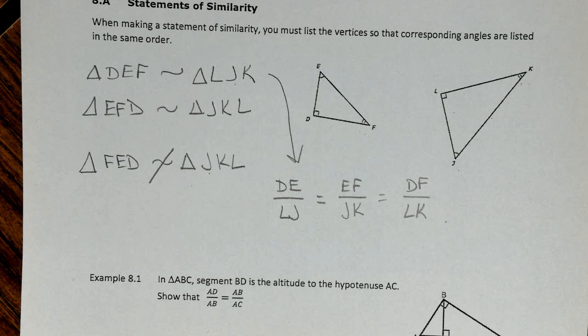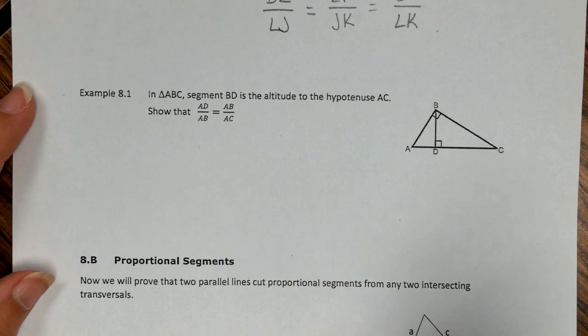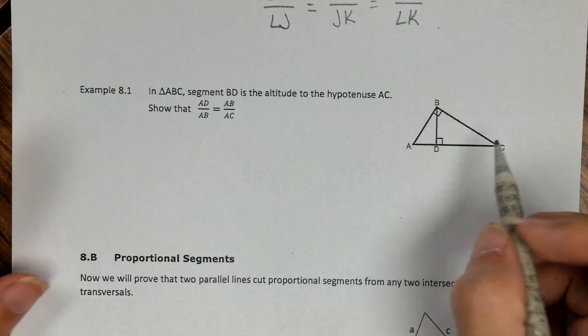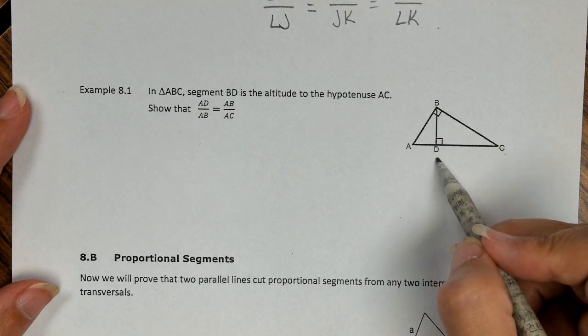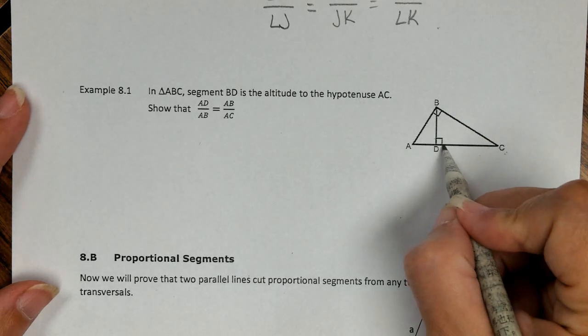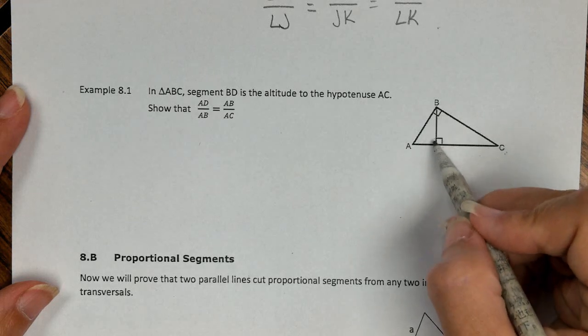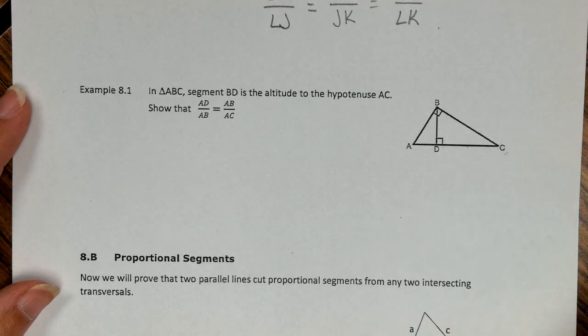Okay. Now, in example 1 here, there are three triangles over here. But this says in triangle ABC, so the big one, BD is the altitude to the hypotenuse AC, which is how we know this is a right angle as well. The altitude is the height. It's a perpendicular distance from that vertex to the opposite side.